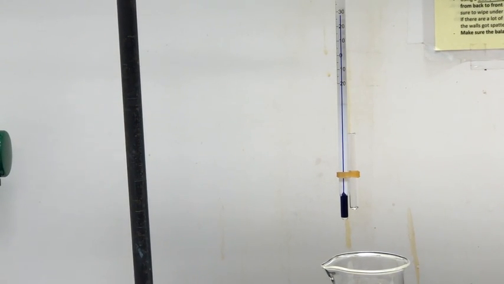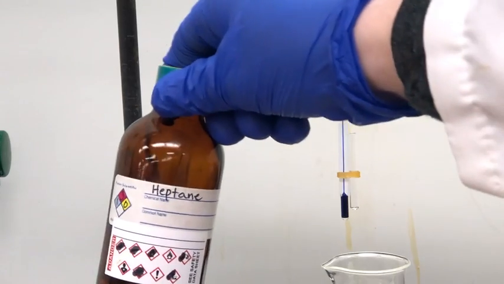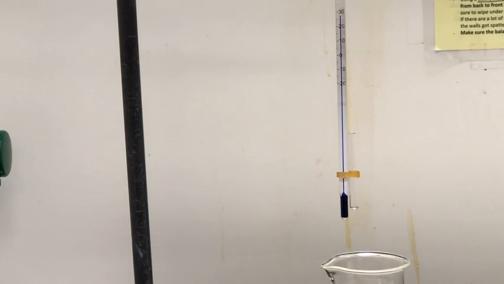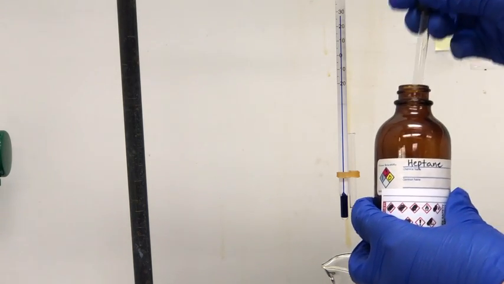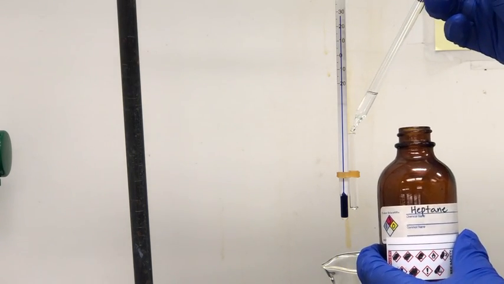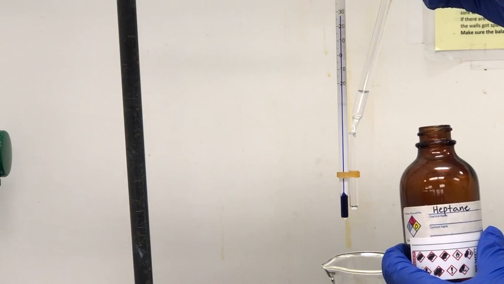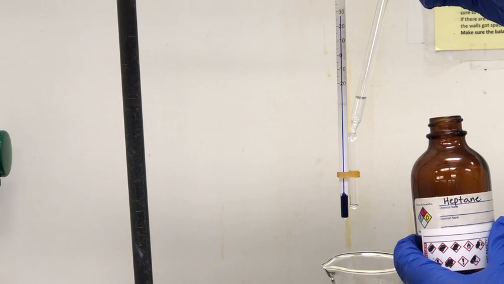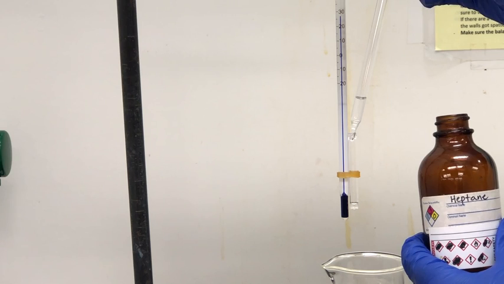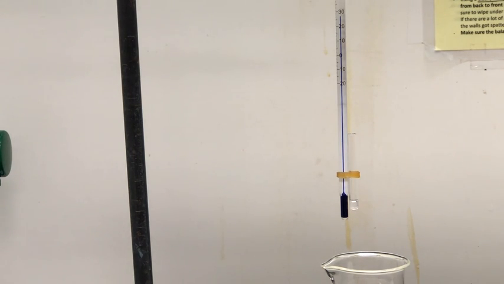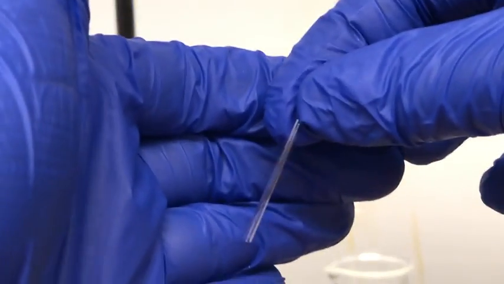So I zoomed in so you can see the setup a little more clearly. In the next step, I'm going to add our first sample to that boiling tube. So our first sample will be heptane. Now I'm going to add one of the broken melting point tubes into the boiling tube. And again, I want to make sure that the open end of the tube is facing the bottom.